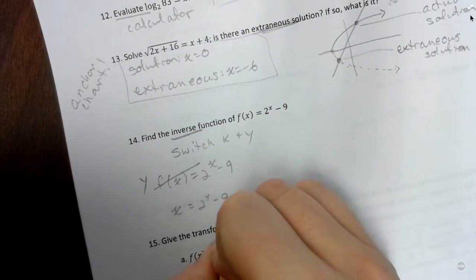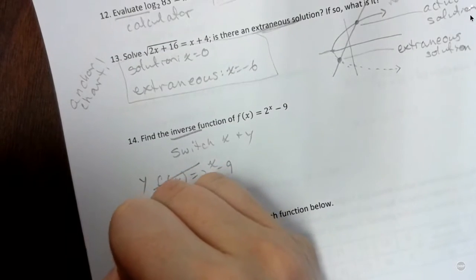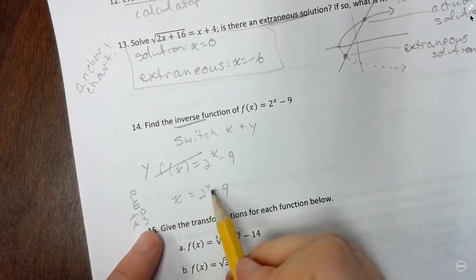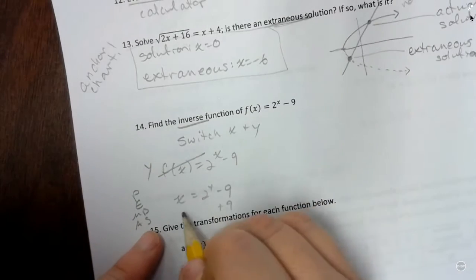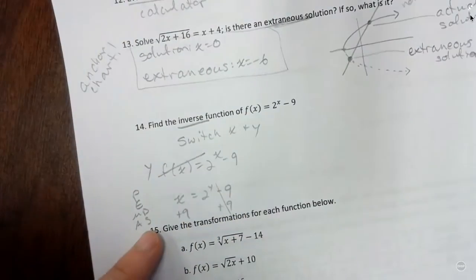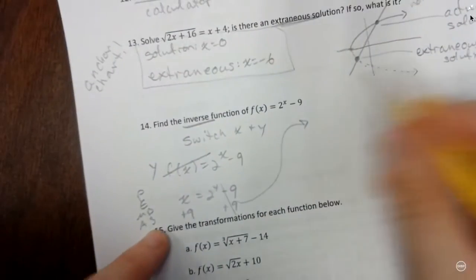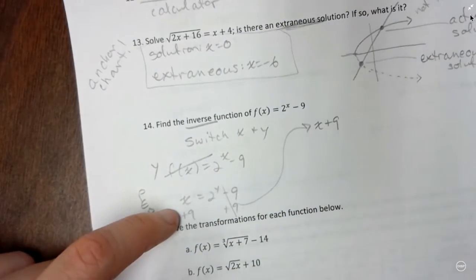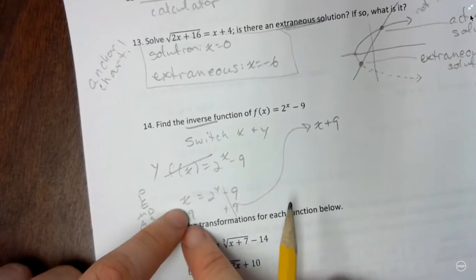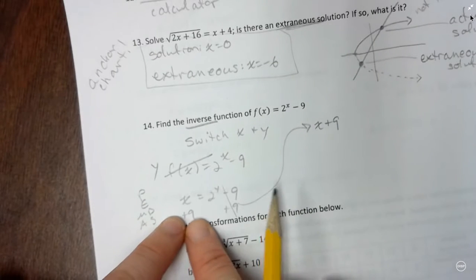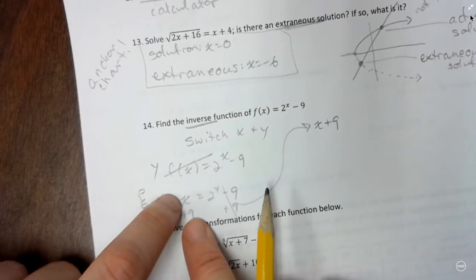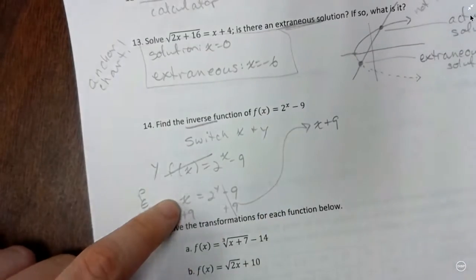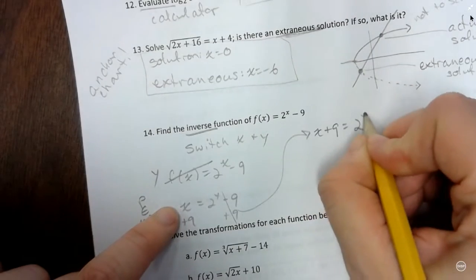So I can use reverse PEMDAS. Can I add or subtract anything to get the y alone? Well, yes, I can. I can add 9 to both sides. That'll cancel that out. So x plus 9, please do not say 9x. Please do not say 10x. I'm not adding 9 x's to this side. I'm just adding the number 9. I don't know what x is, so I can't combine those. They're not like terms. It's just x plus 9 equals 2 to the power of y.